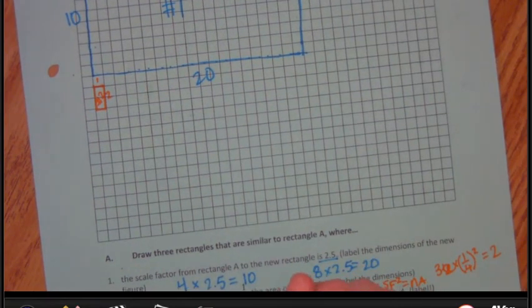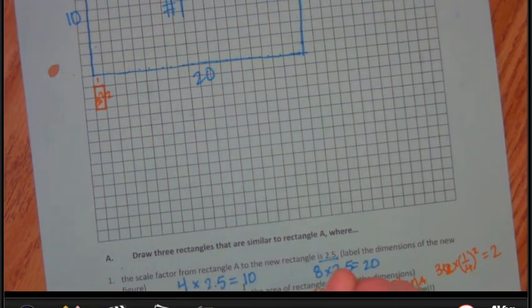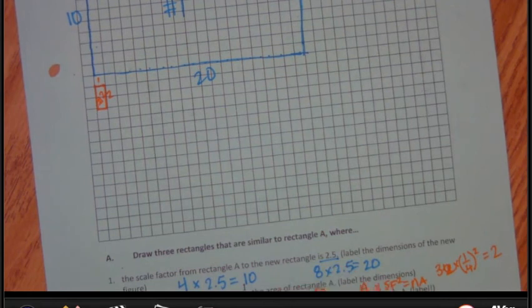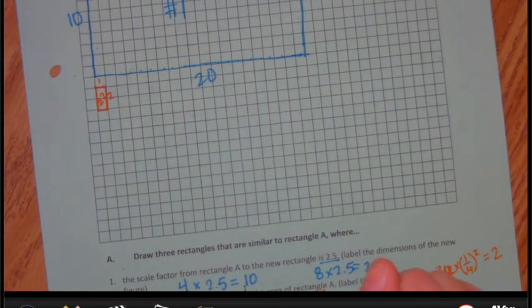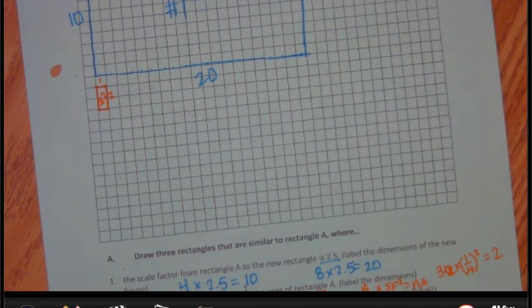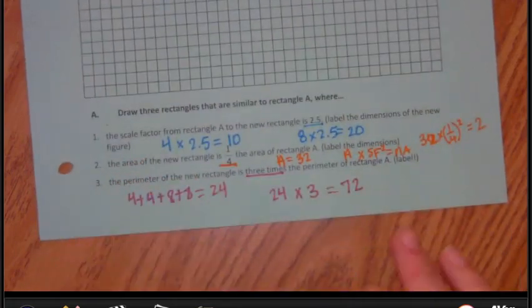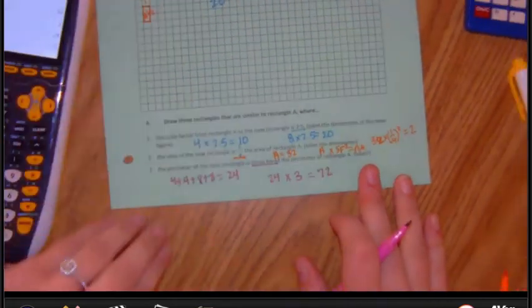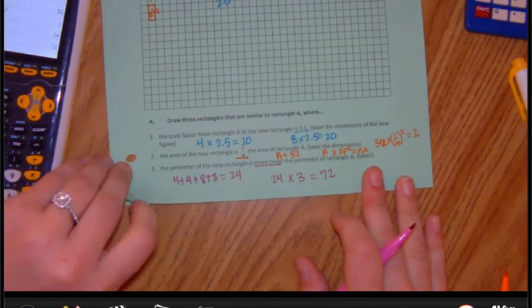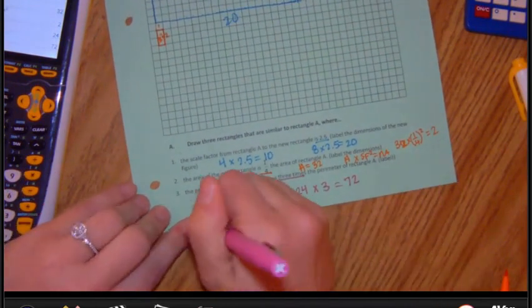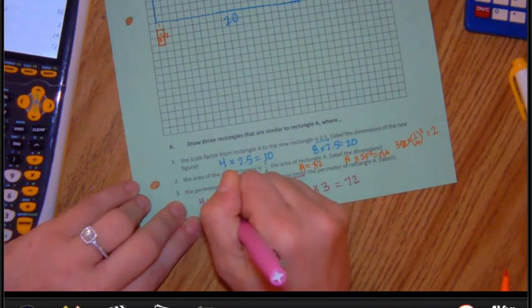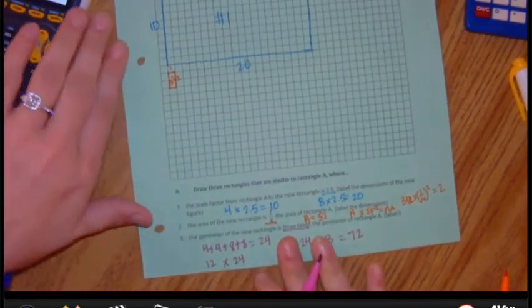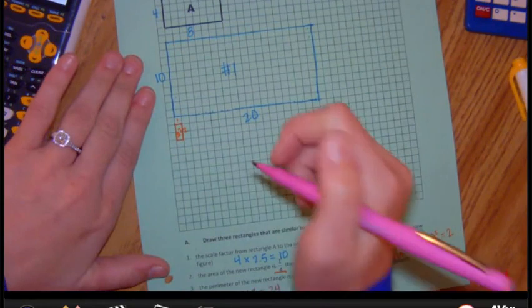Okay, so I'm going to take my old perimeter, multiply it by my scale factor, which is 3, to get to my new perimeter of 72. All right, now my perimeter is going to be 72 units. That means I need to create a rectangle that is 72 units. Now, there are many different ways that you guys can try and do this, but I chose to do a 12 by 24 rectangle.